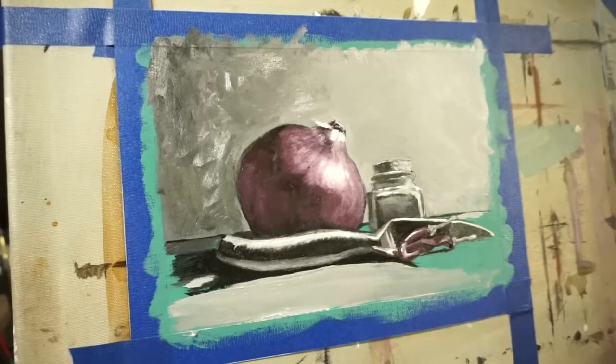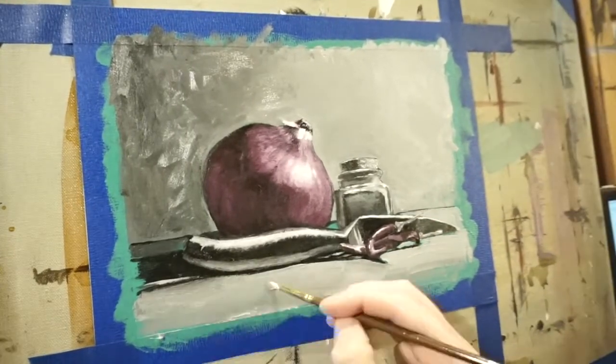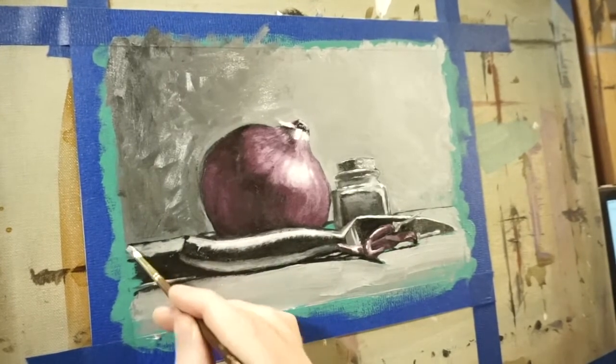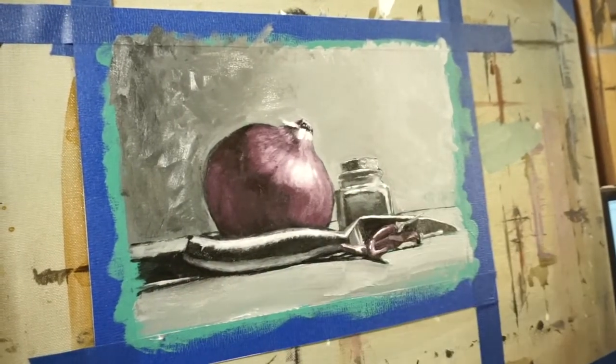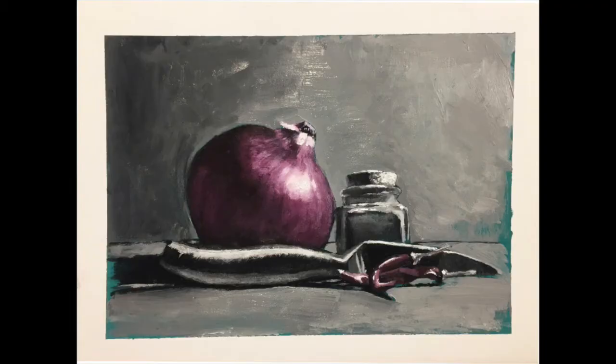And there you go. There is a pretty basic approach to monochromatic still life. Now, there's obviously lots of room to expand on this. You could keep tinkering with this and refine this as much as you wanted, but that is an introduction to the process at least. So good luck, guys, and I hope this was helpful.